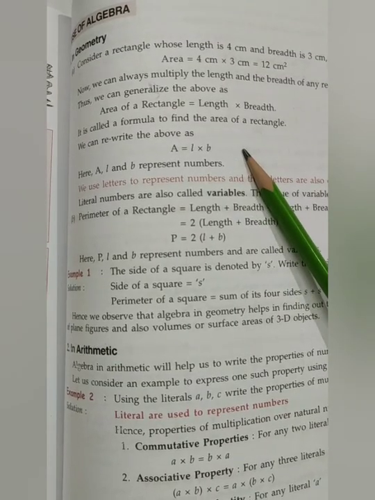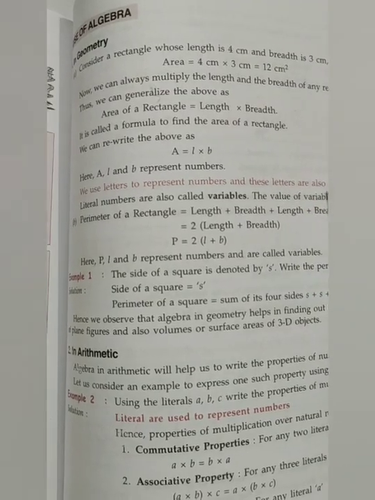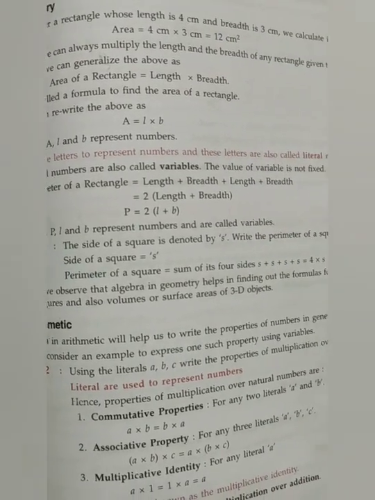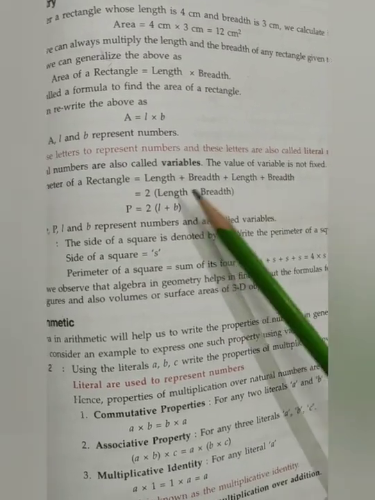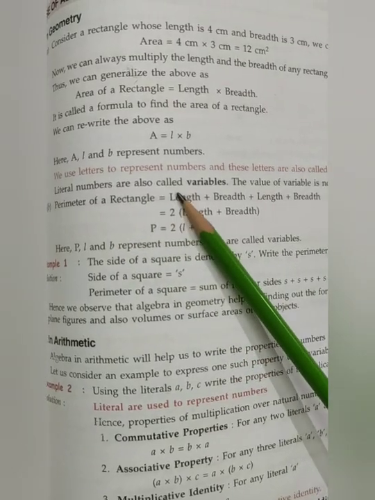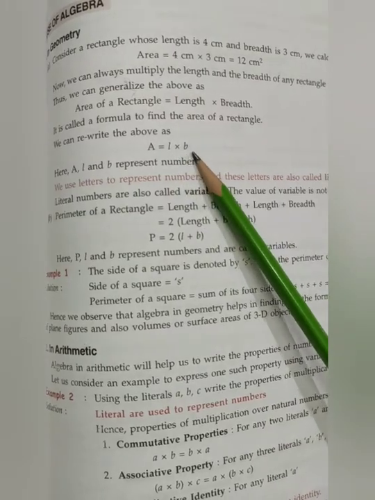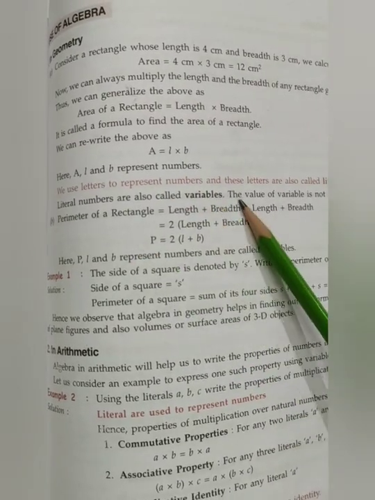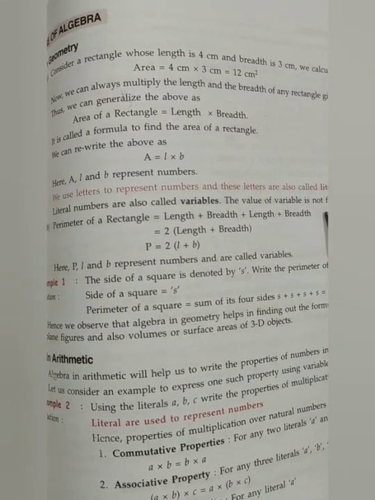We use letters to represent numbers and these letters are also called literal numbers or literals. Literal numbers are also called variables. So these L, B, A are known as variables. The value of a variable is not fixed.